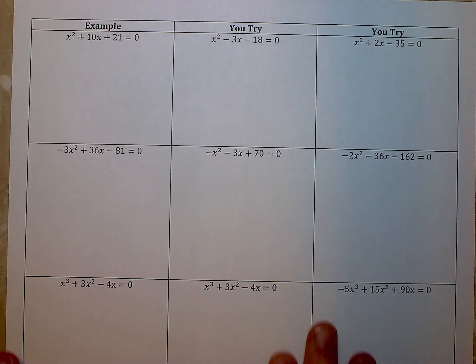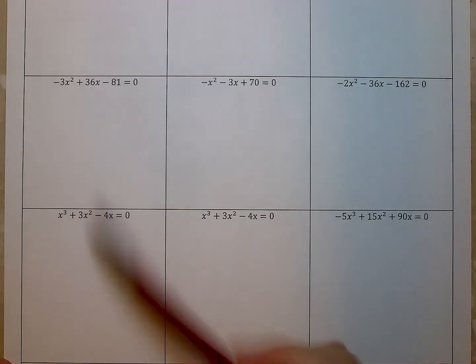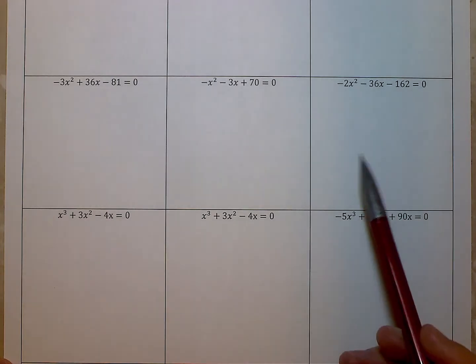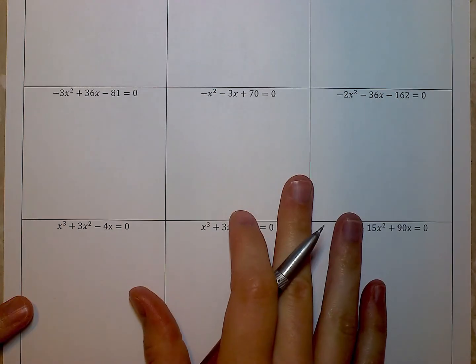We were a little tight on time at the end of class yesterday, so I'm going to go through and do the examples on the last 3 rows and give you a chance to try the practice problems and check your answers and make sure that you are comfortable with it.